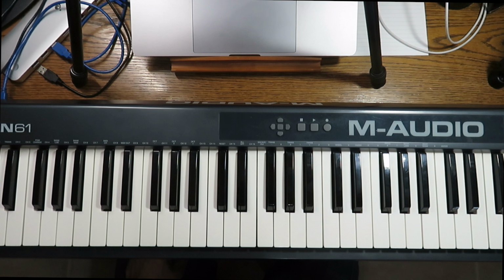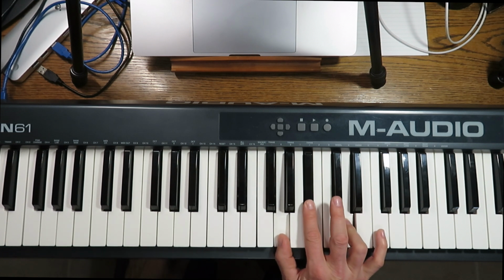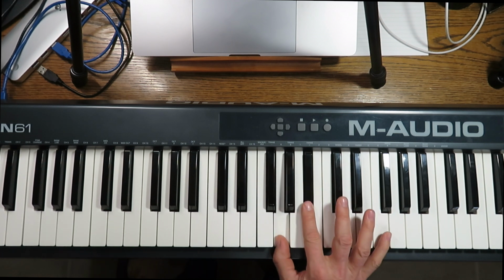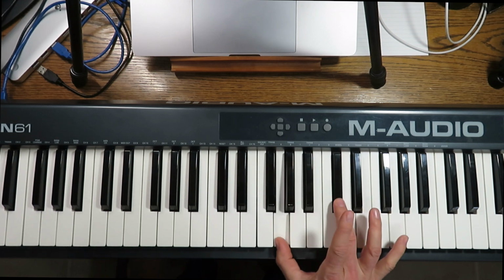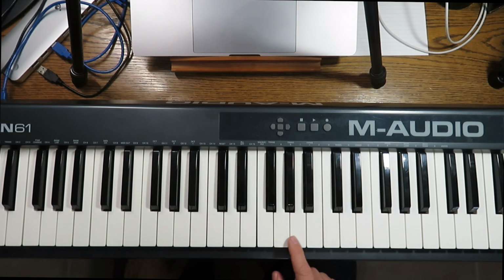And with the minor triad, you just have a minor third and a perfect fifth. And with the diminished, you have a minor third and a diminished fifth, also known as a tritone. 1, 2, 3 whole steps away.